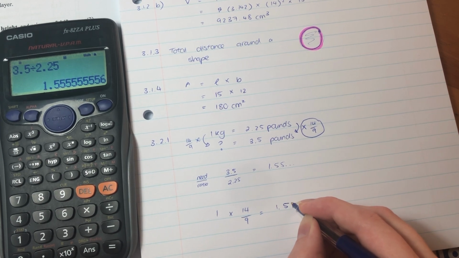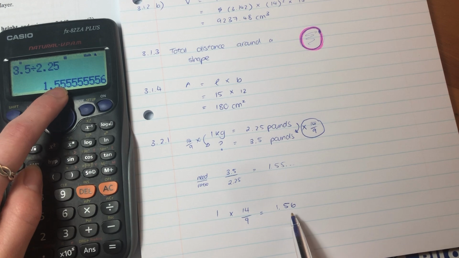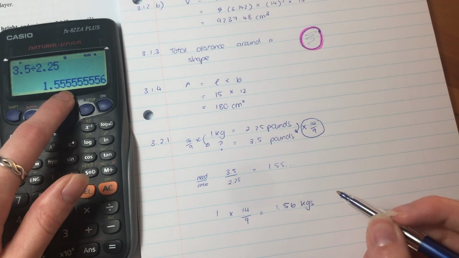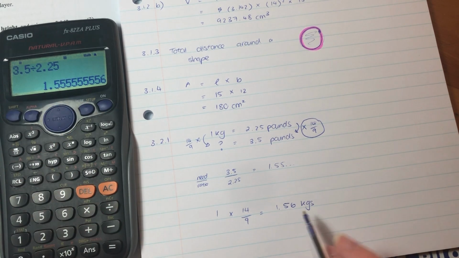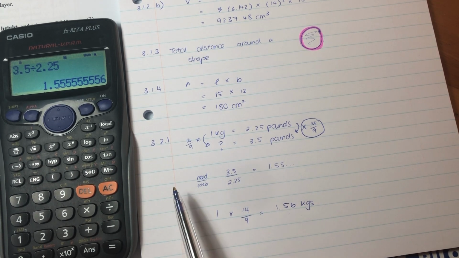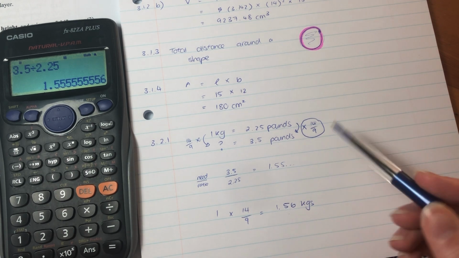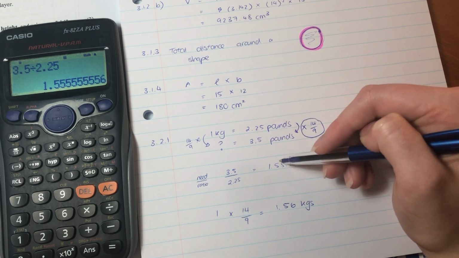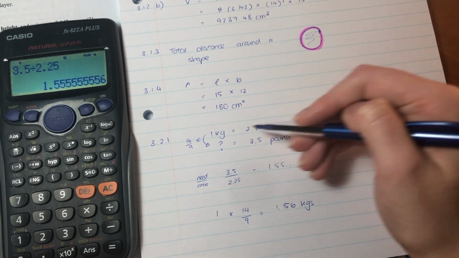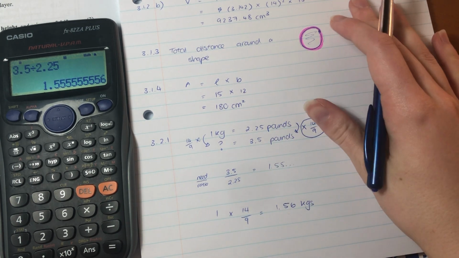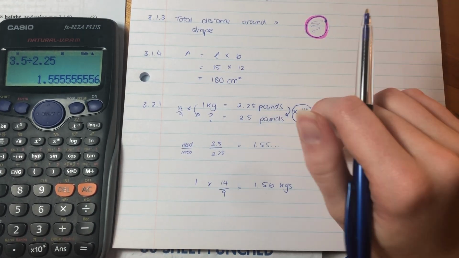I'm going to do just 2 decimal places, just round it off. Remember, if it's 5 or above, we round up. That's why it's 1.56 kgs. So this makes sense, because we said earlier that the number of kgs of butter we're going to need is more than 1 kg. So what we did is we said, what do we need to times 2.25 by in order to get 3.5? We worked that out. Then we multiplied both sides by the same amount to get the number of kgs. Okay, so that is that answer there.